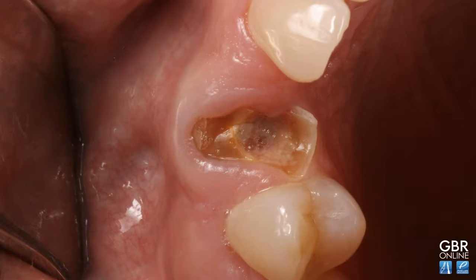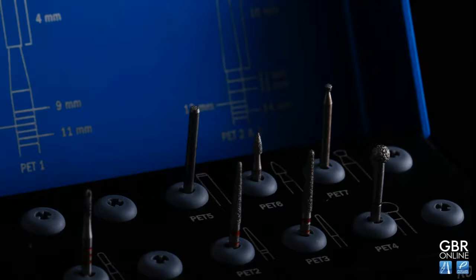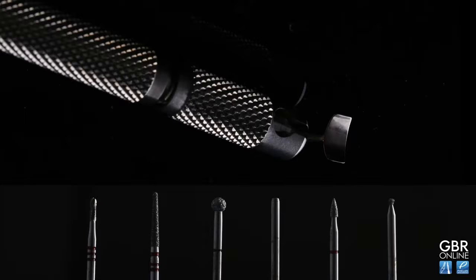And so here's the case. This is a special kit from Brasseler. It's actually, I think it's Maurice Salama's PET, so partial extraction therapy kit. And these are all the burrs that we use. They're made a lot longer. They have a long shank, so that allows you to do this root trimming. This is a special tip that protects the gingiva and allows you to trim the coronal portion of the root shield.